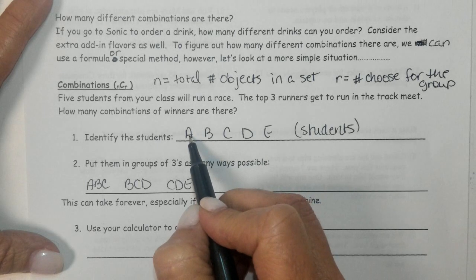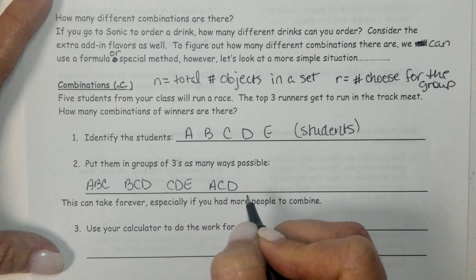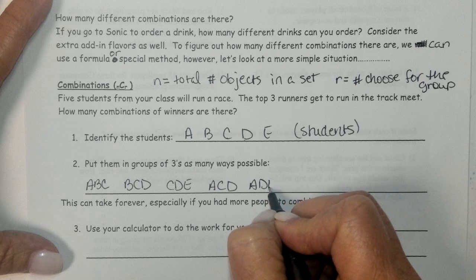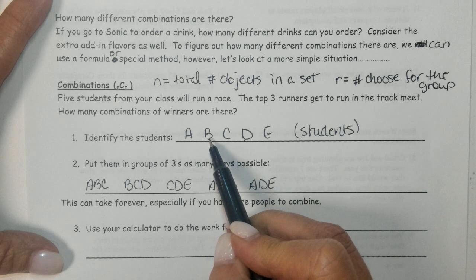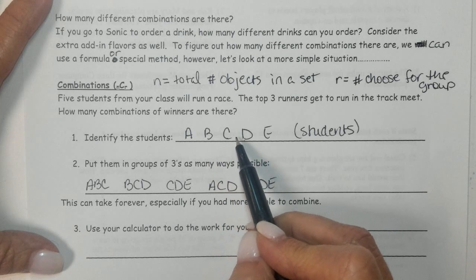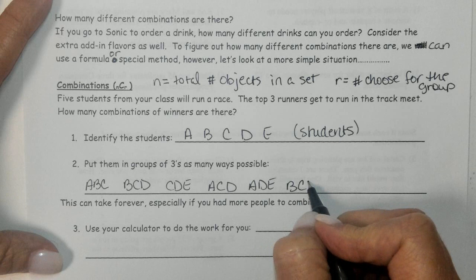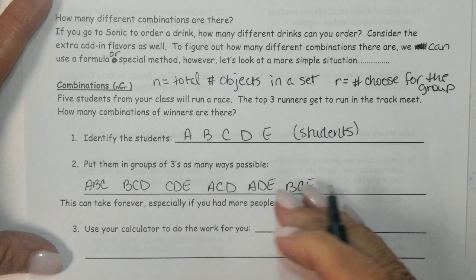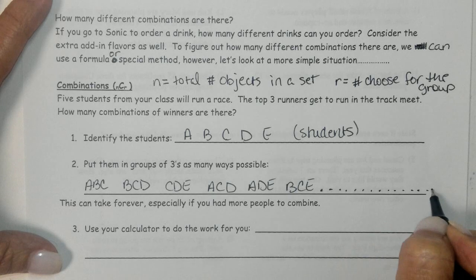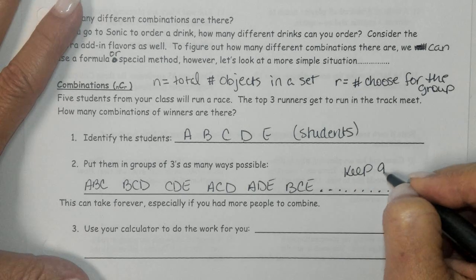But I could also group A with C and D first, and leave out B. That's a new group. Then I could go A, D, E. Then I can go with B and group them with C and E, B, C, E, and keep going and going and going. And if you can see, that is quite a tedious task, and it's very hard to stay organized.